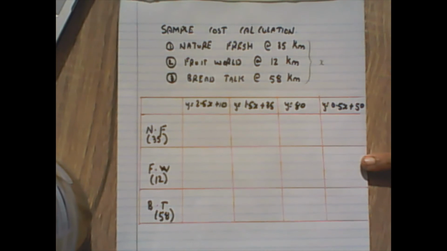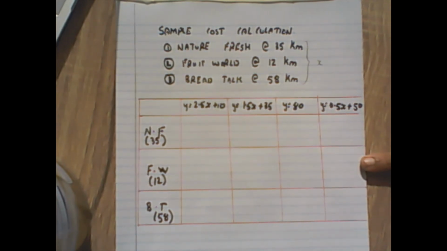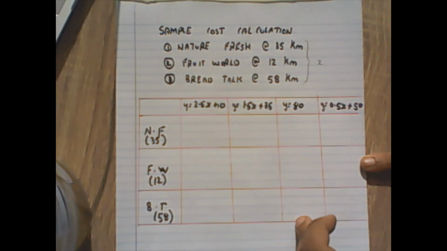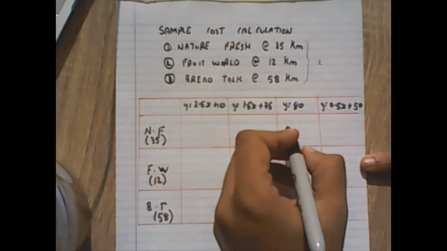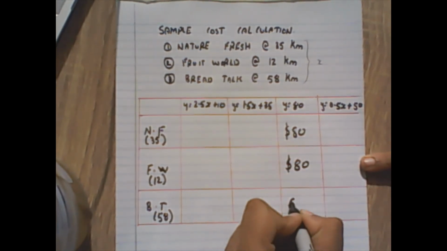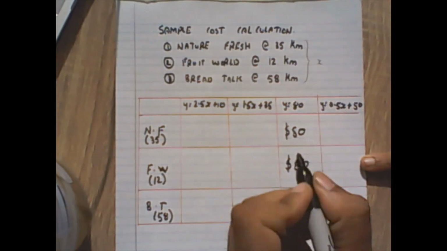Now, looking at this upright, even before I start my calculations, the first thing that comes to my mind is this equation here. Regardless of what distance I travel, I'm always going to be paying $80. So this is done.